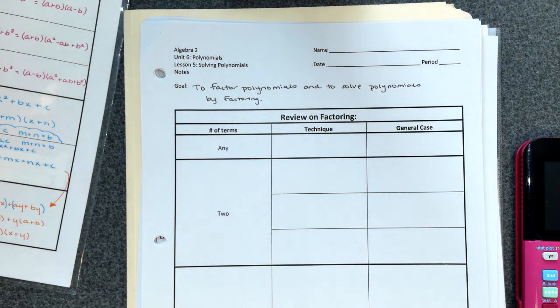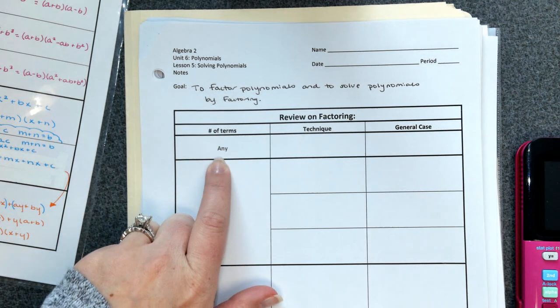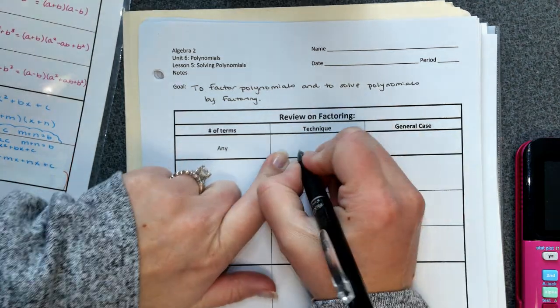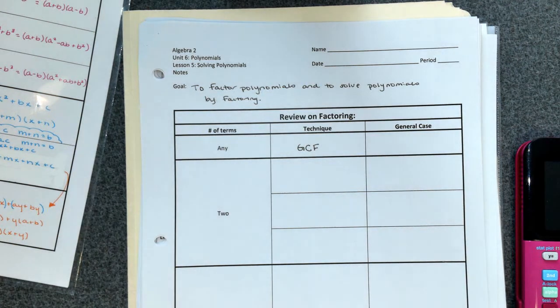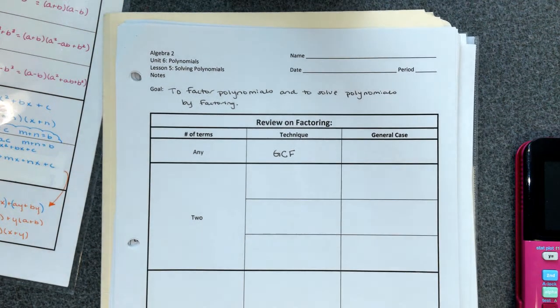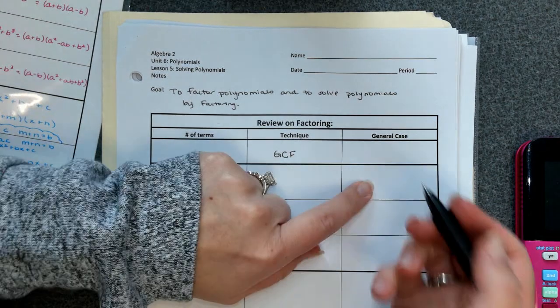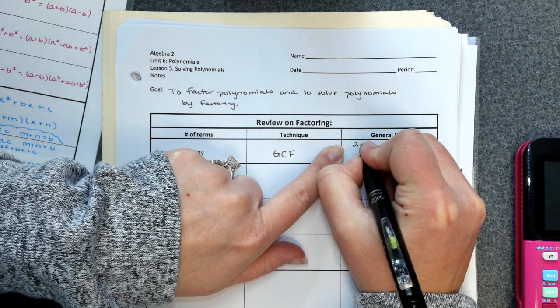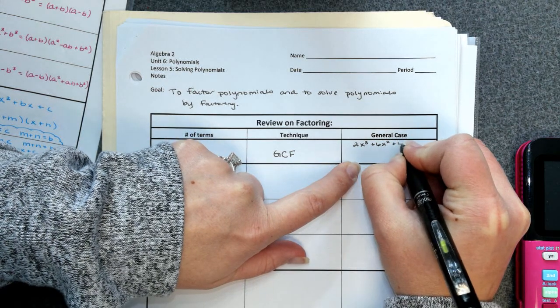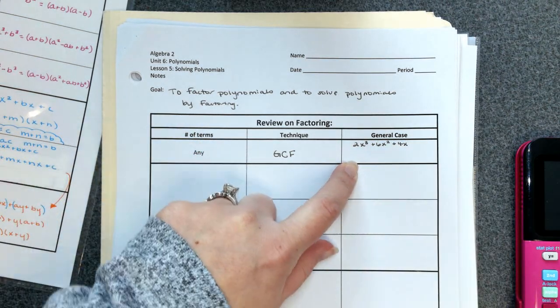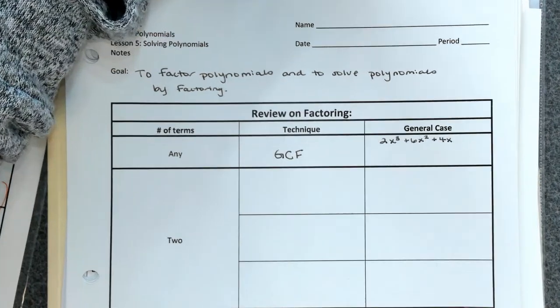I kind of broke this down into what to do when you factor. If it has any number of terms, you can always look for a greatest common factor, a GCF, that would go into every single term. Okay? So an example would be something like 2x to the third plus 6x squared plus 4x. Let me zoom in on that.